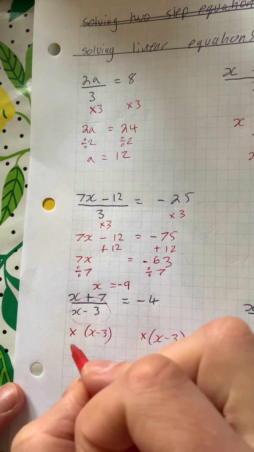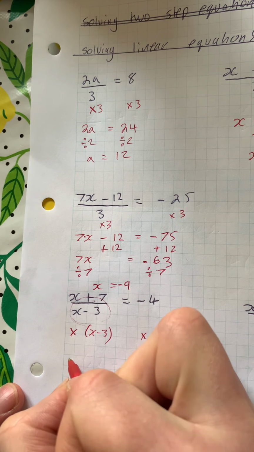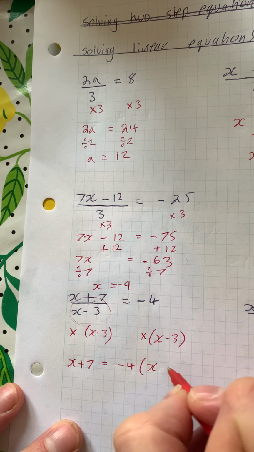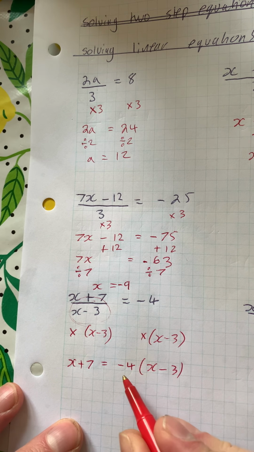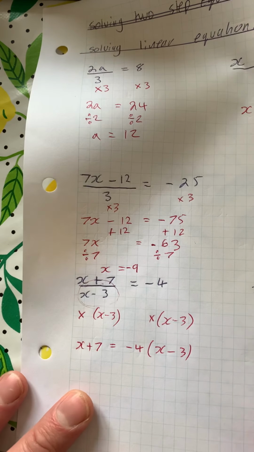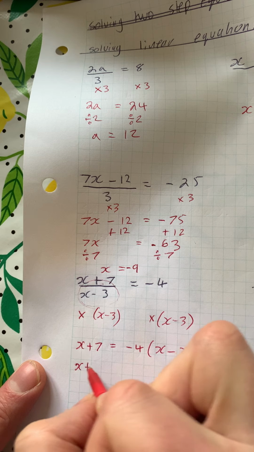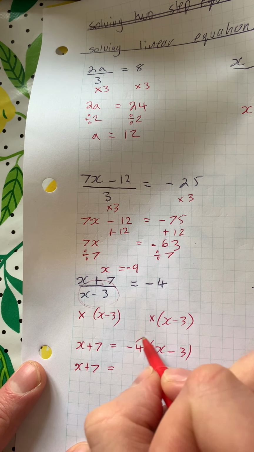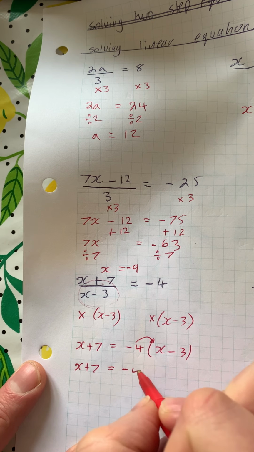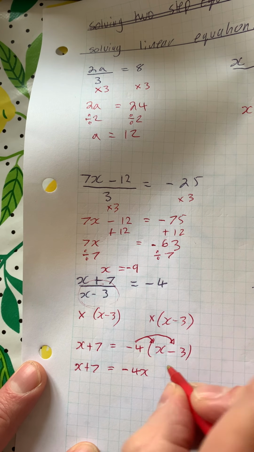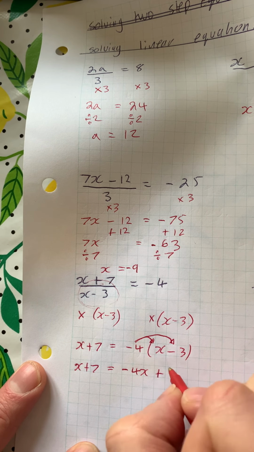So what we're left with is this top bit, which is x plus 7. And we're timesing minus 4 by x minus 3. Now what I would do at this point is I'd expand these brackets. So we've got x plus 7, I've done nothing to that side. Minus 4 times x is minus 4x. And minus 4 times minus 3 is 12.